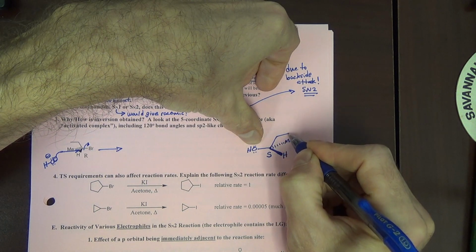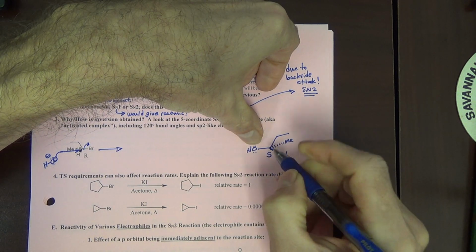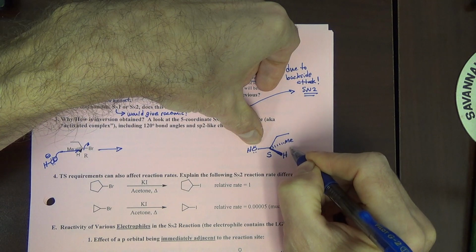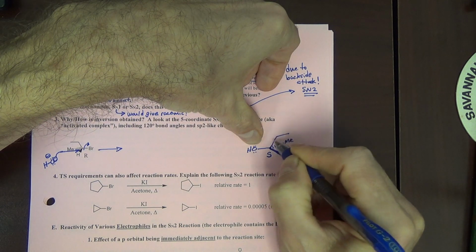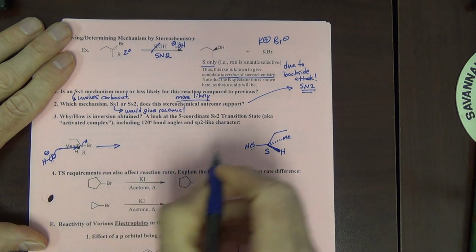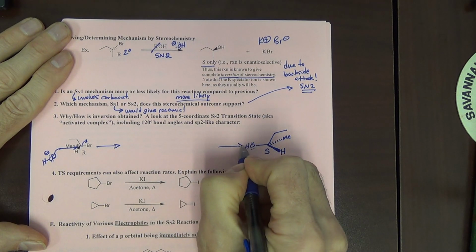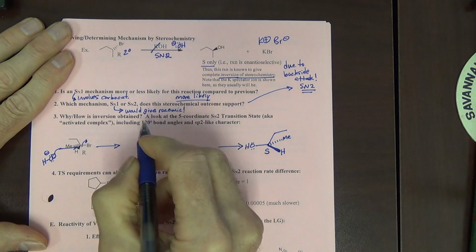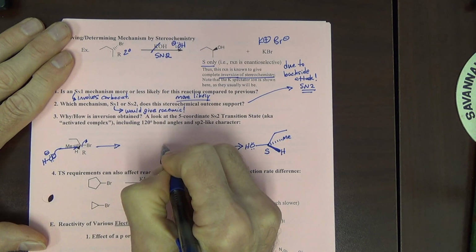Carbon with extra carbon is 2, then methyl. 1, 2, 3 is clockwise, the H is forward, reverse that to S. That is S. Okay, but let's look at the transition state. I'm going to have to draw in this carbon here.